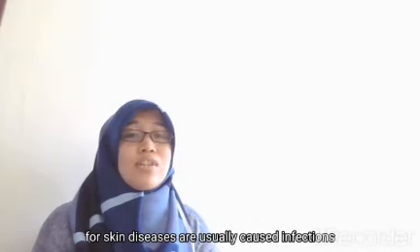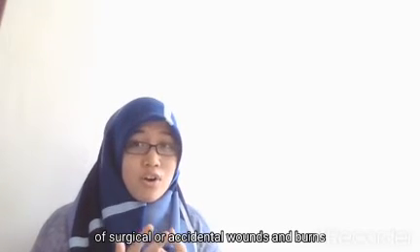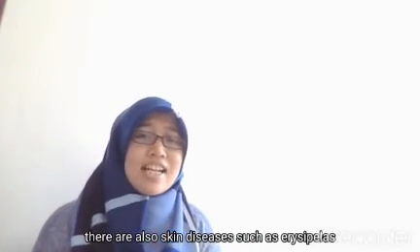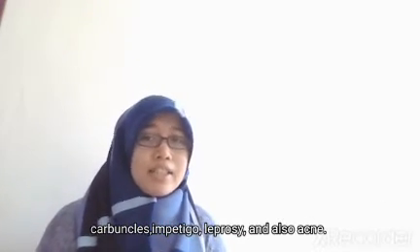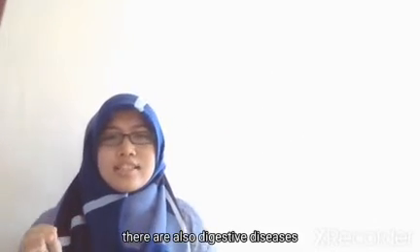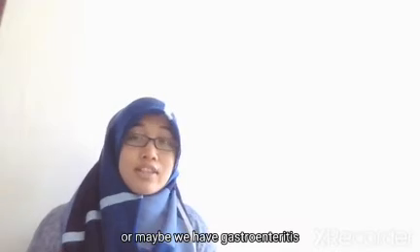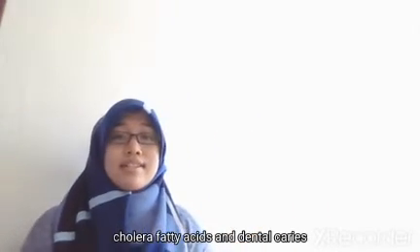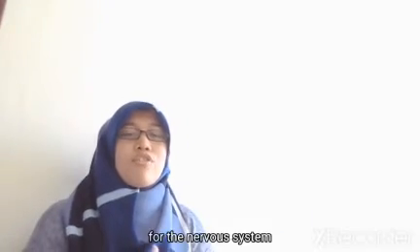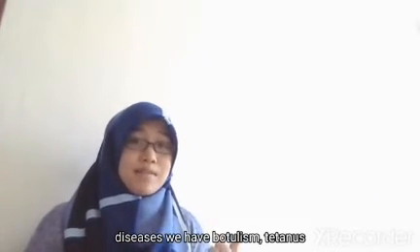Skin diseases are usually because of infections of surgical or accidental wounds and burns. There are also skin diseases such as erysipelas, carbuncles, impetigo, leprosy, and acne. There are also digestive diseases, like when we eat something poisonous or stale food. Or maybe we have gastroenteritis, also known as gastric, cholera, peptic ulcers, and dental caries. For the nervous system diseases, we have botulism, tetanus, and spinal meningitis.